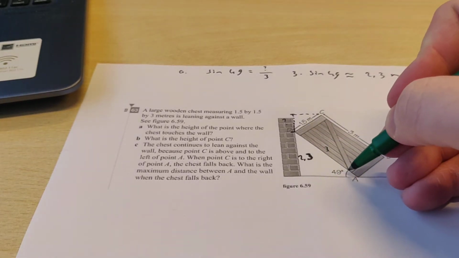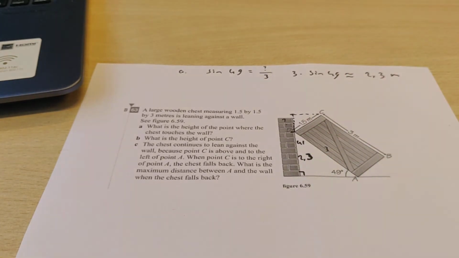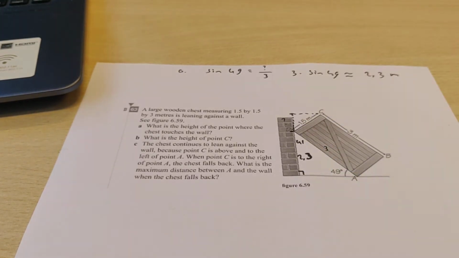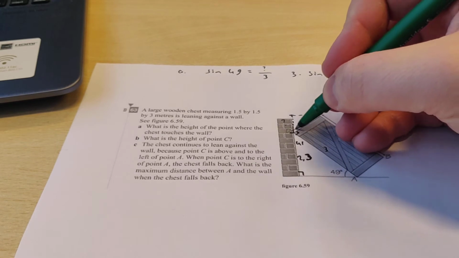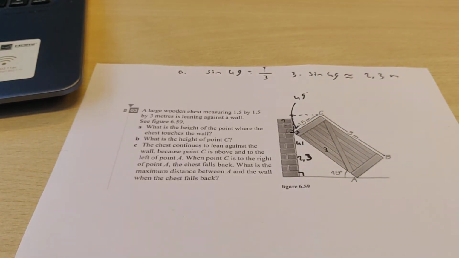So you know that this is 49 degrees, you know that this is 90, so you should know that this angle there is 41, because 41 and 49 together is 90, plus 90 is 180, and the three angles together are always 180. So if this is 41 and this is 90, that means that this angle, let me make a little line there, is 49 degrees. So we're going to use that and this length.